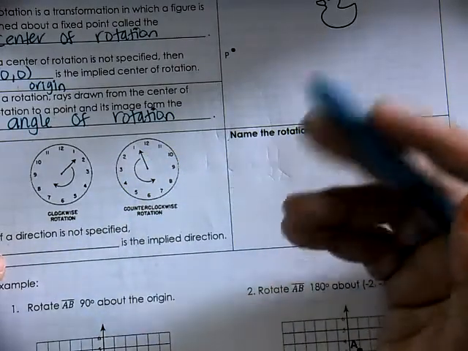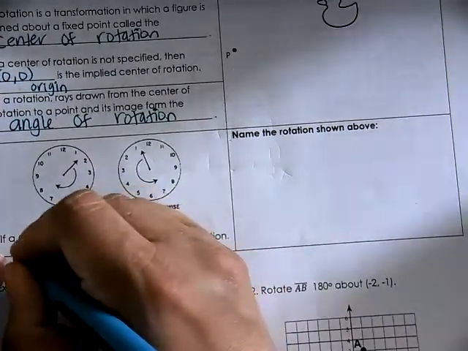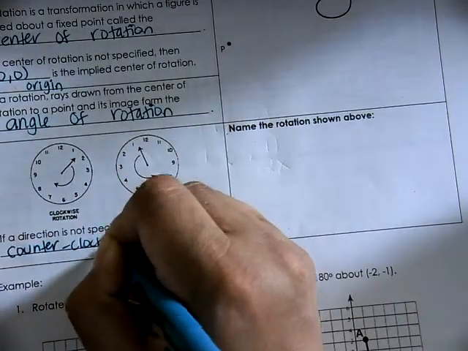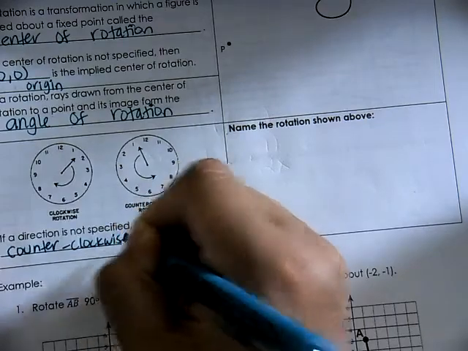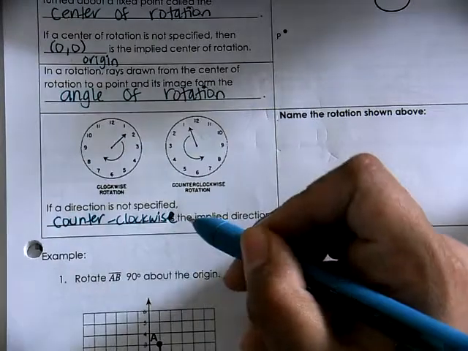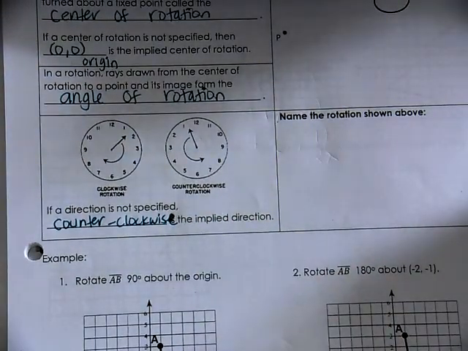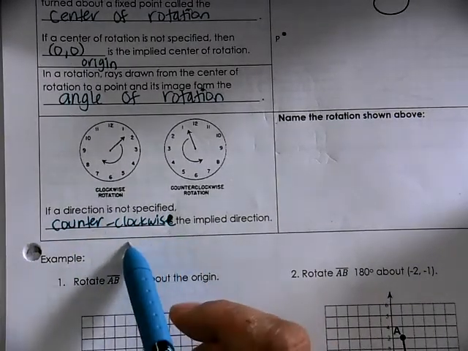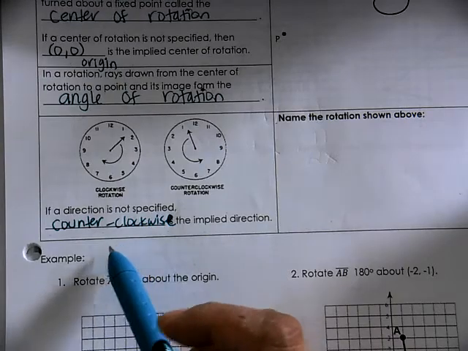If a direction is not specified in the problem, then you imply that you're going to go counterclockwise, which seems odd maybe. I don't know why mathematicians pick counterclockwise. But again, that's only if they don't tell us the direction. If it just says, can you rotate this figure 90 degrees about the origin, and it never said counterclockwise or clockwise, it would be implied that it's counterclockwise. So you're going to move it the opposite way of a clock.